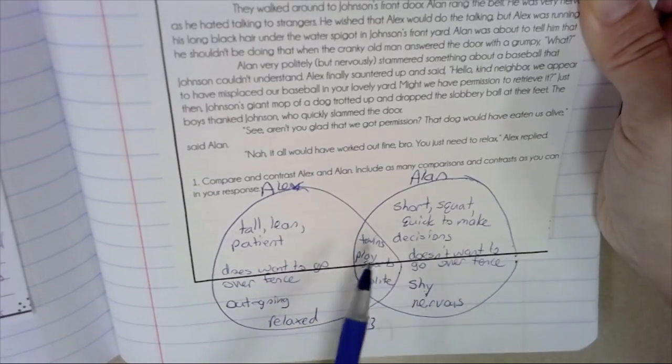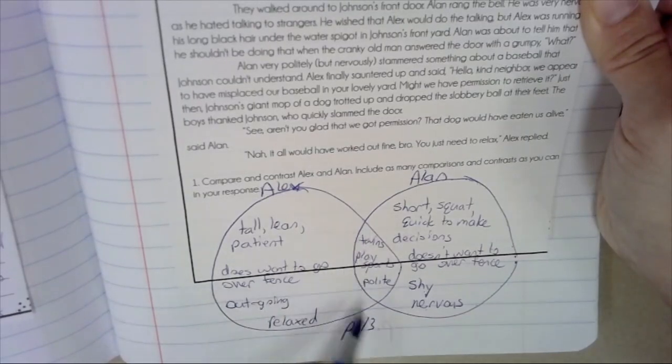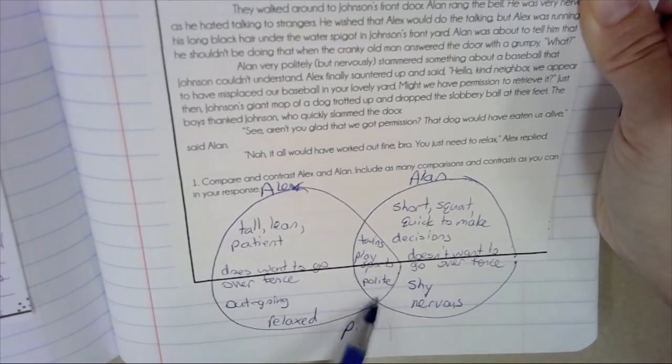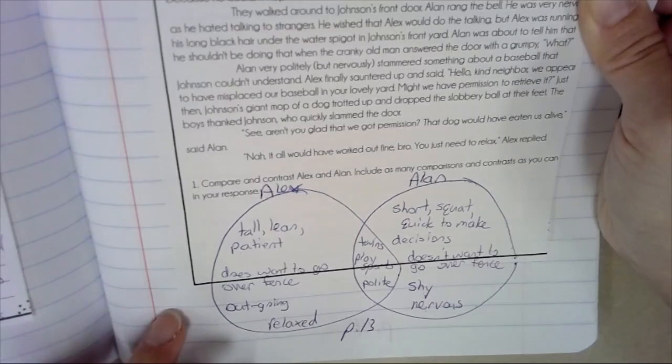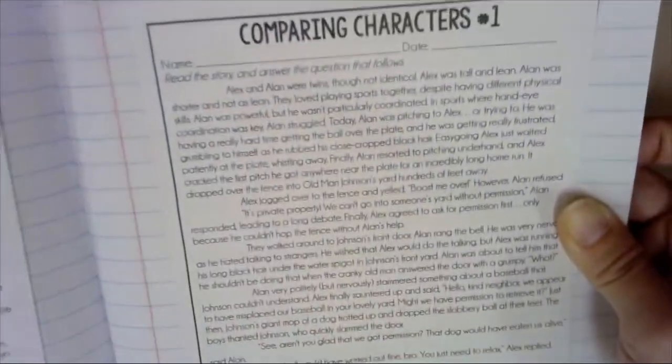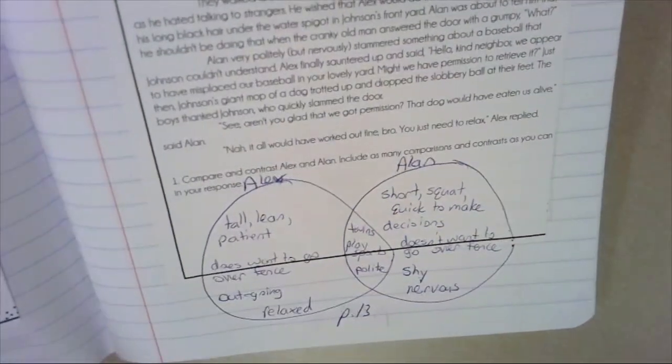I'm not going to describe their hair or anything. We want to go deeper than just surface level. They are both twins. They both play sports. And they're both polite because they both ask permission to go get their ball. So they are polite. All right, so we took a lot of notes on comparing and contrasting. Oh, let me leave that there in case you want to pause the video and copy that down.